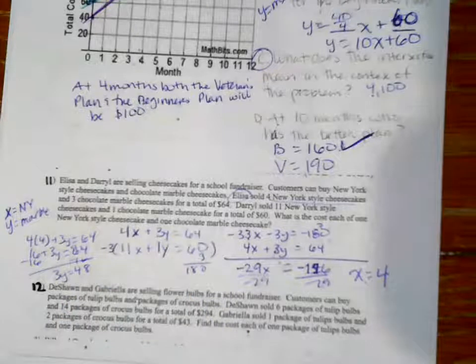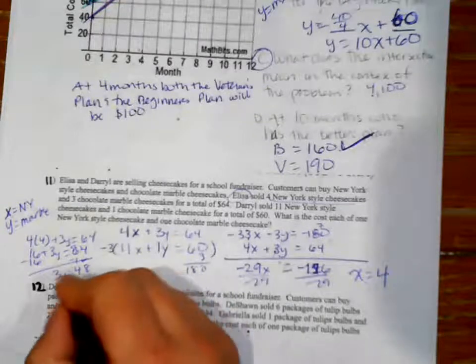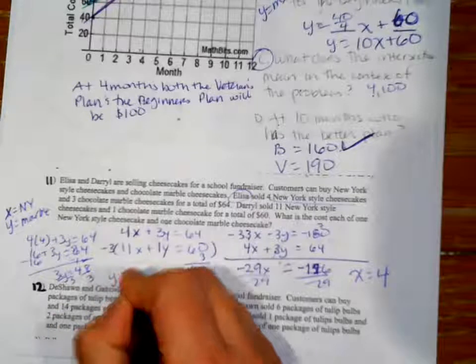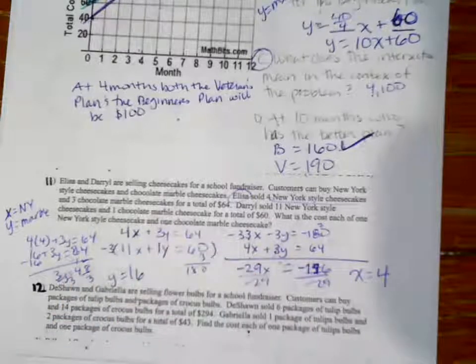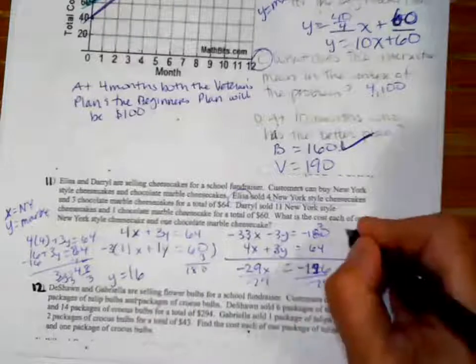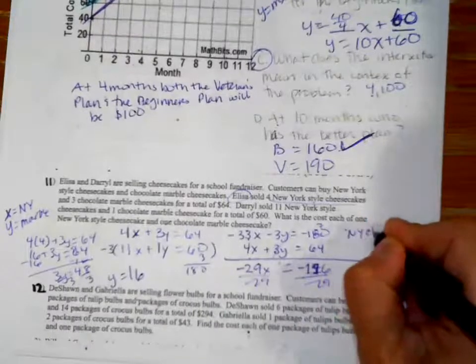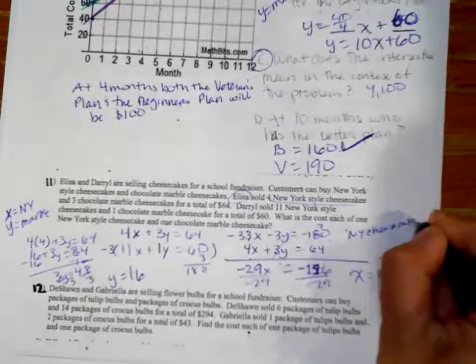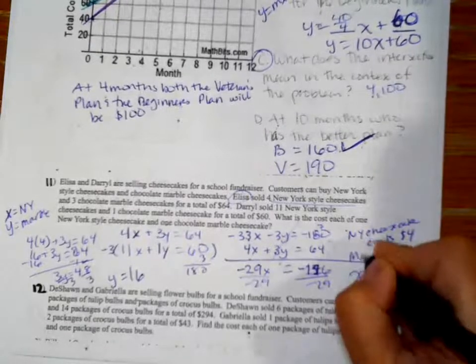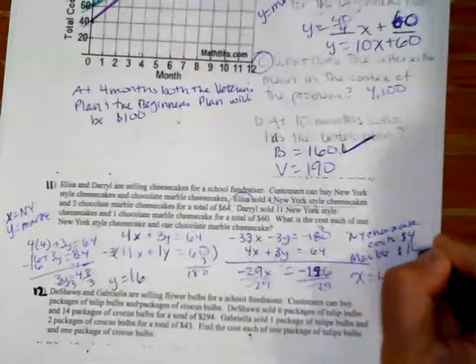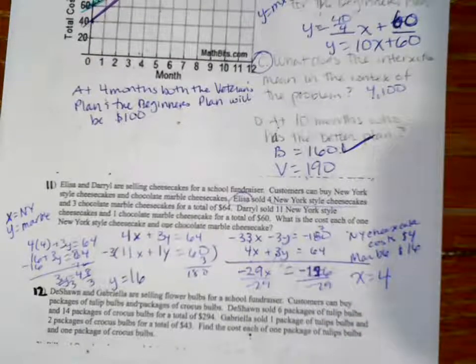Okay, and then when you divide that out by 3, y is equal to 16. So what that means is that the New York cheesecake costs $4 each, and the marble cheesecake costs $16 each. I would just go with the New York if you're going to save that much money.